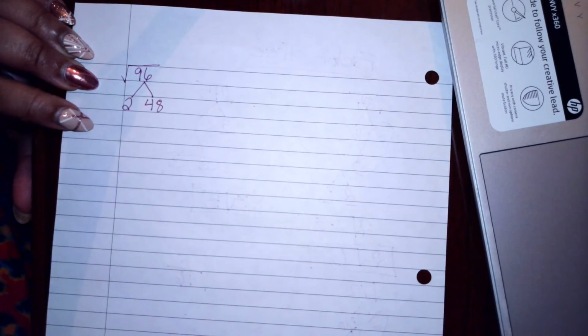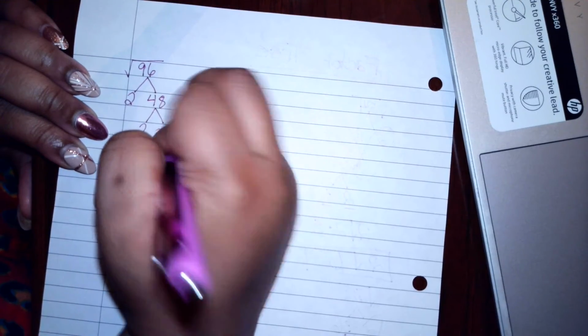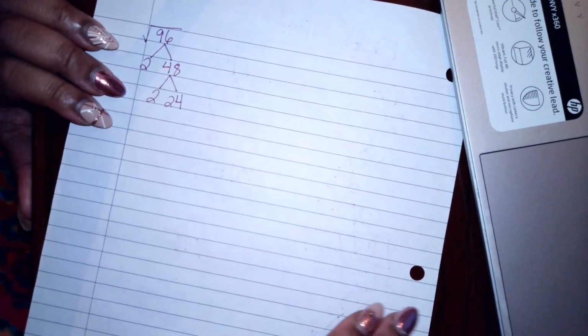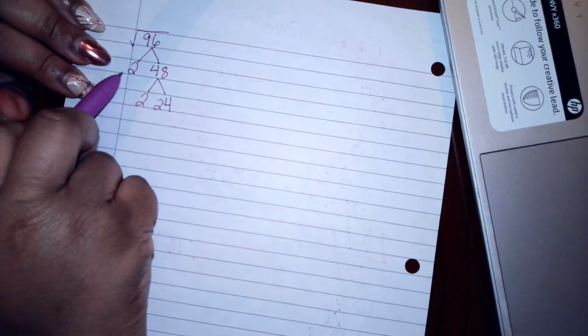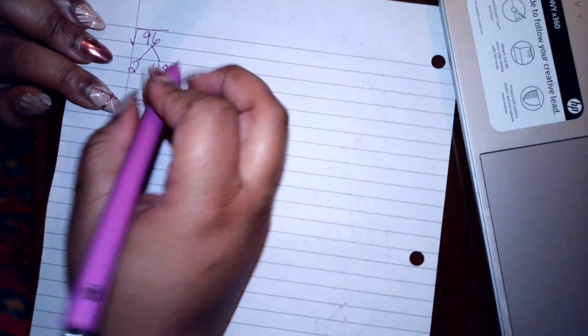Okay. So let's make our branches. So 2 and 48. Because 2 times 48 is going to give us 96. All right, so now we're going to do the 2's again. Remember, we're going to keep going by 2 since it's an even number. So 2 times 24 is a factor pair of 48. So again, we're not doing anything with this 2 because it's a prime number, but this can be broken down.